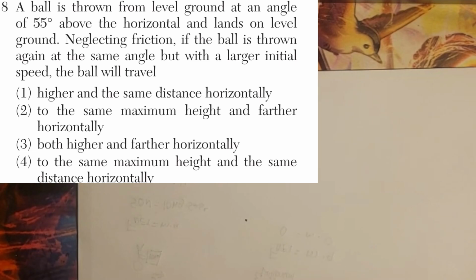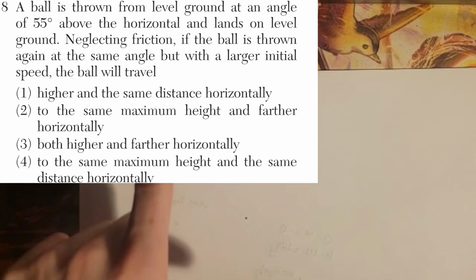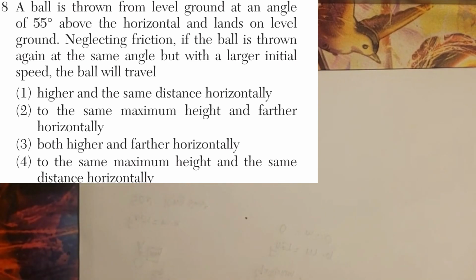A ball is thrown from level ground at an angle of 55 degrees above the horizontal and lands at level ground. Neglecting friction, if the ball is thrown again at the same angle but with a larger initial speed, the ball will travel blank. Higher with the same distance horizontally, to the same maximum height and a farther distance horizontally, both farther and higher horizontally, or to the same height and the same distance.